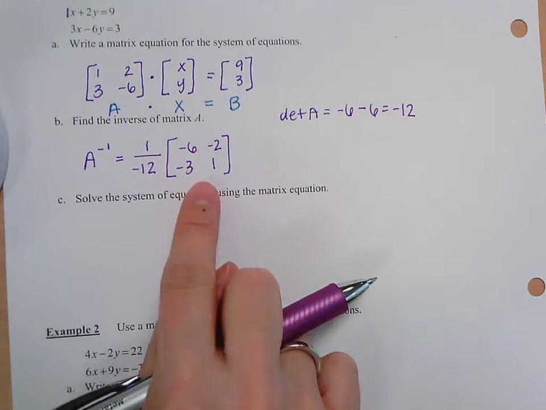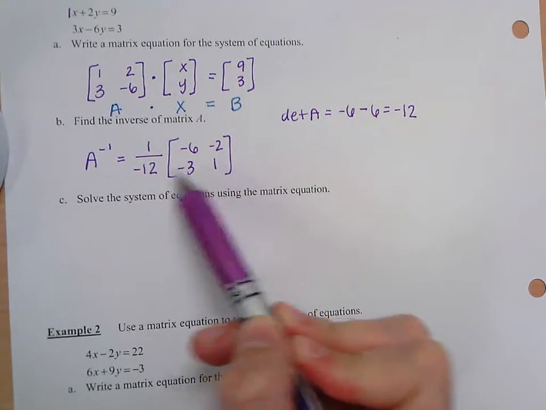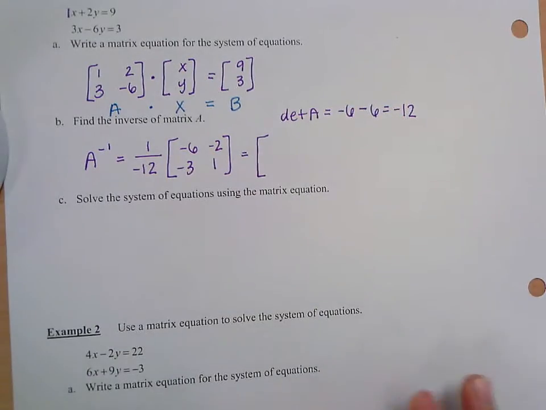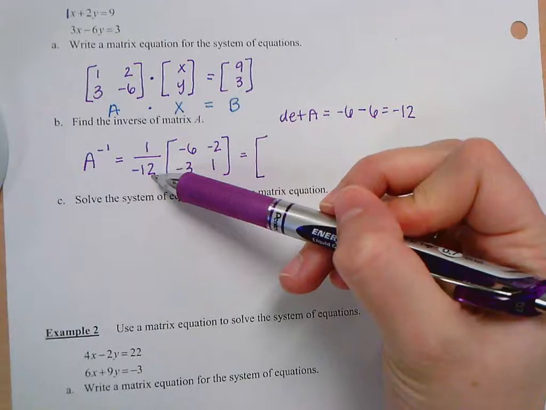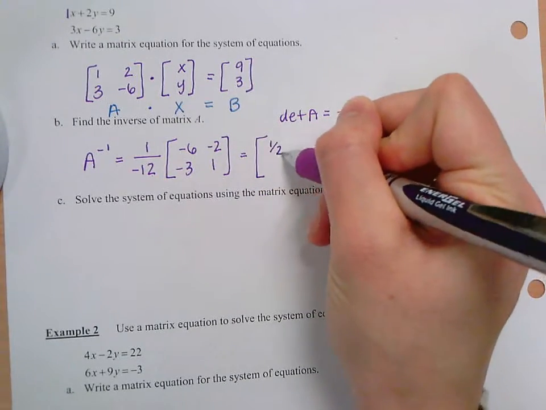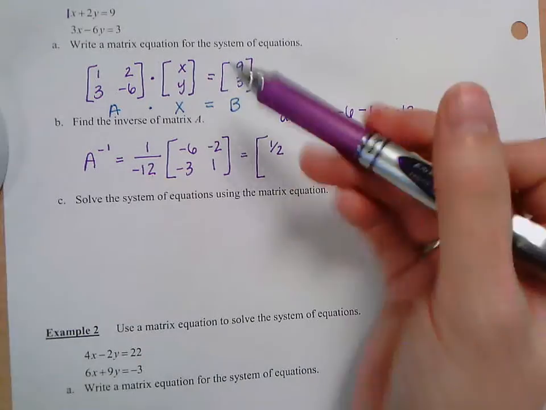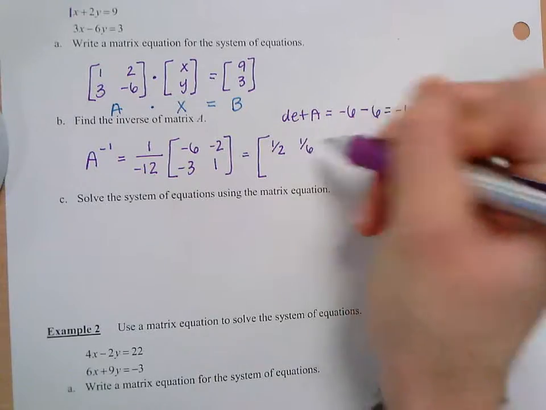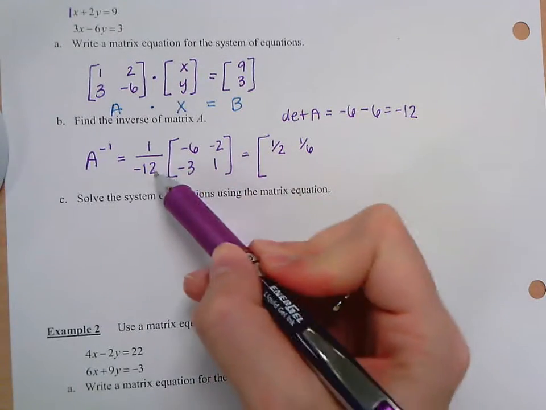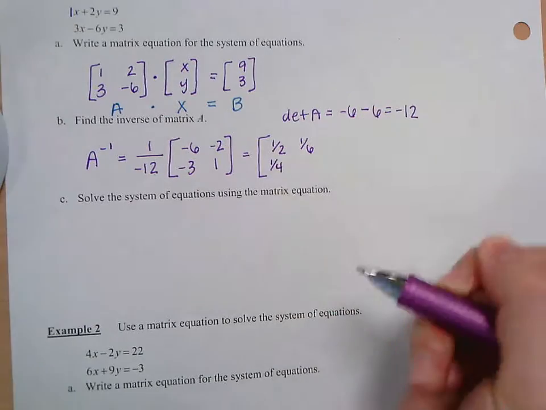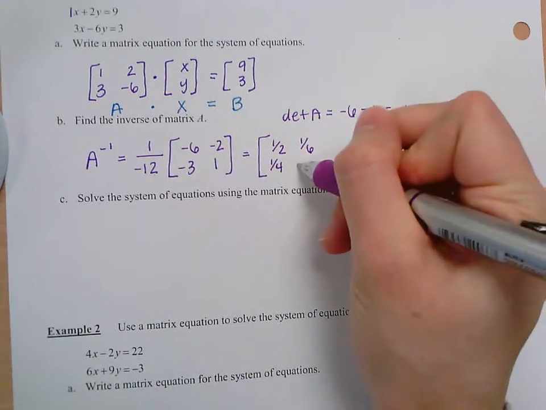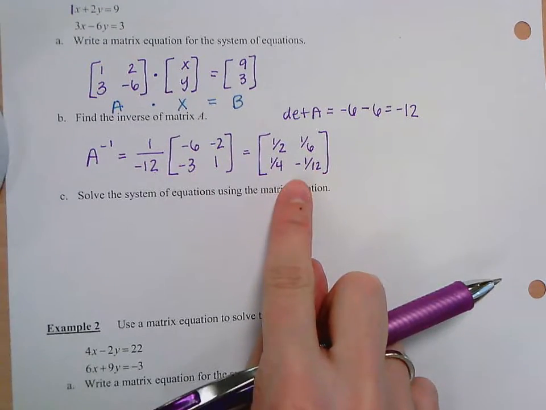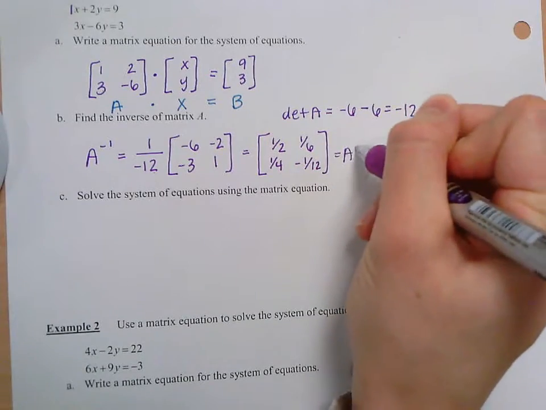And then I simplify that. So I actually do divide all of these by -12 and simplify. I'm going to keep them as fractions. So if I have -6 over -12, that would be a +1/2. You could write it as 0.5 if you wanted to. -2 over -12 would be a +1/6. -3 over -12 would be a +1/4. And then 1 over -12 would be a -1/12. So this is my inverse matrix, A inverse.